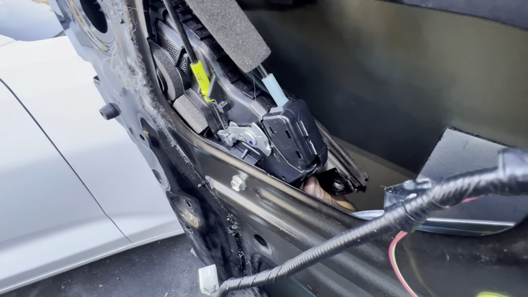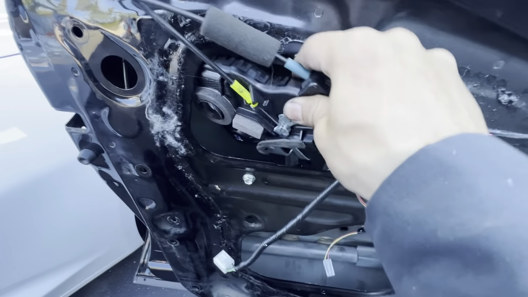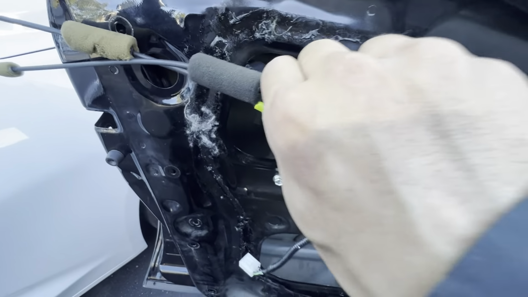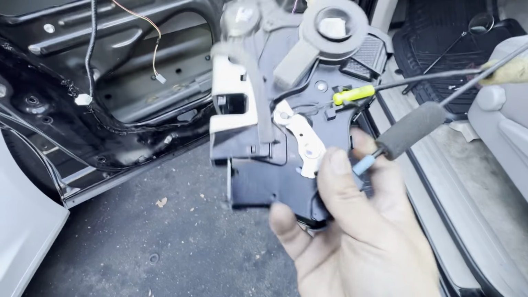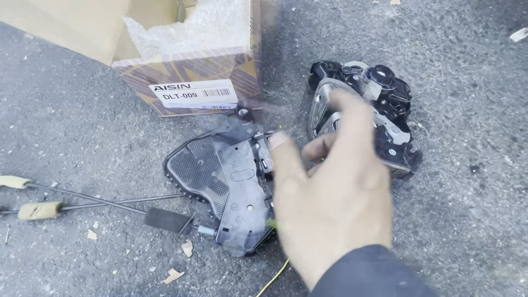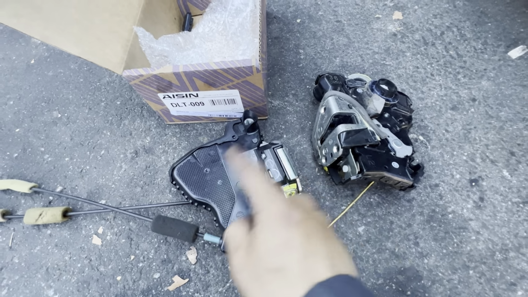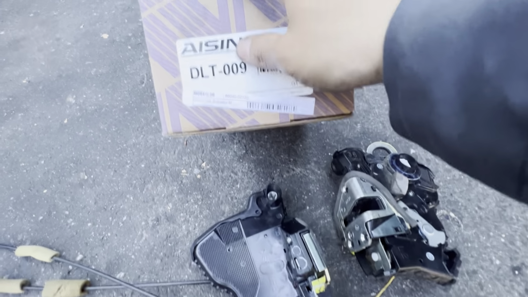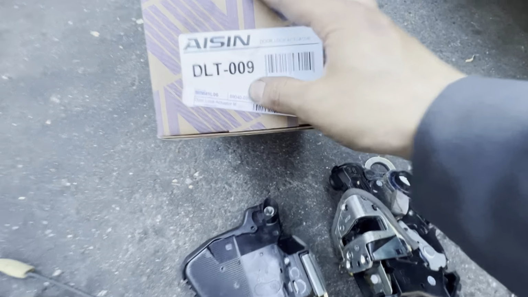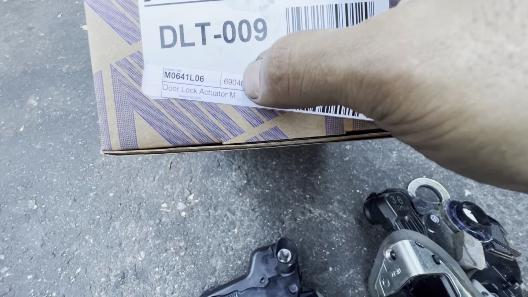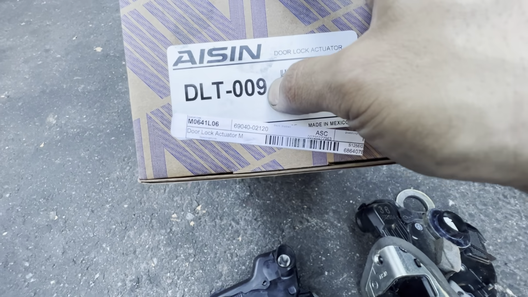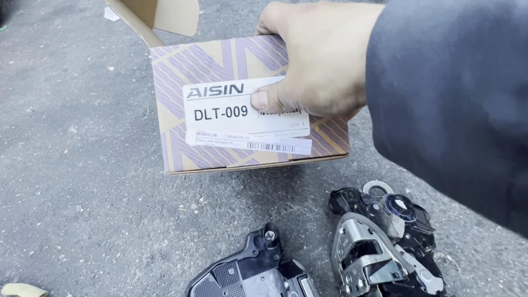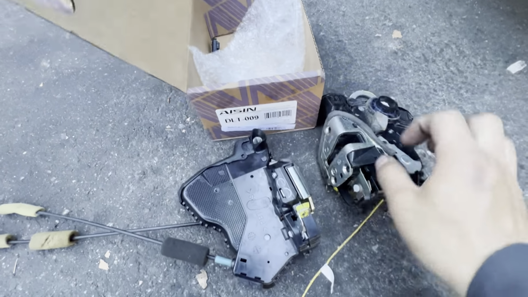But this is my new one. So I'm just showing you guys. This is my new one, and this is my old one right here. I swapped over the cable from the old one to the new one. It's exact same thing, original. This is the part number, or you can try this part number right here. That's also the part number. This one is for the driver's side door lock actuator.